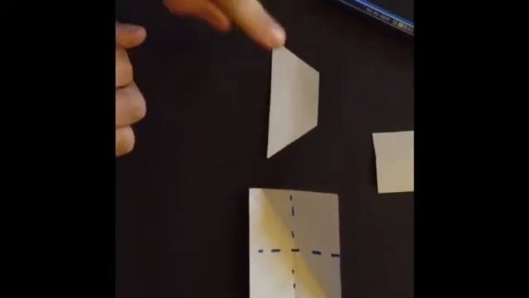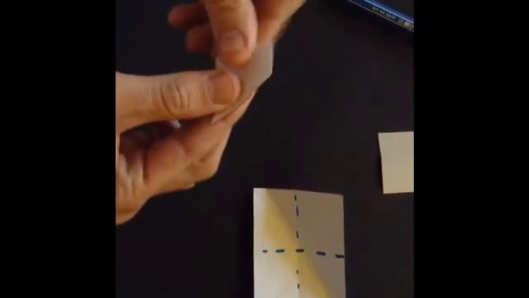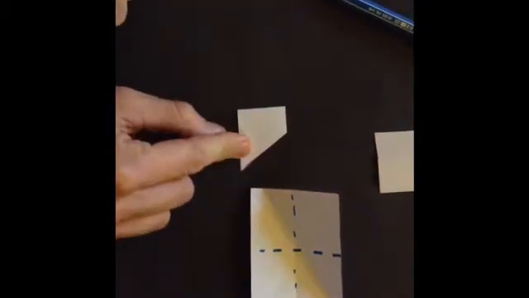The lines of symmetry in a trapezium, very simple. There's just the one, and it's just straight down the middle across the top. See, folding perfectly like that.